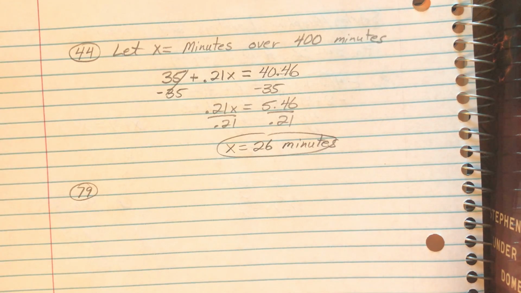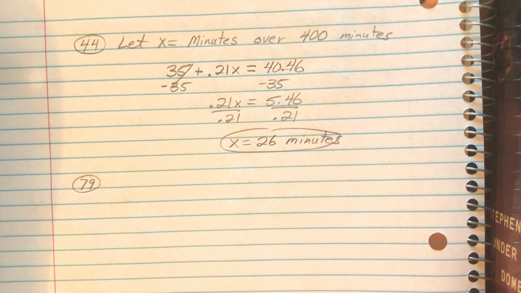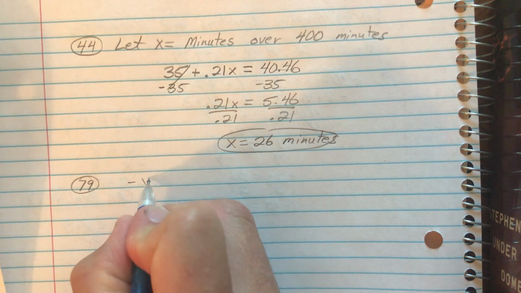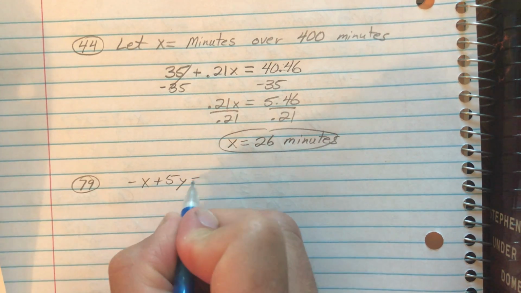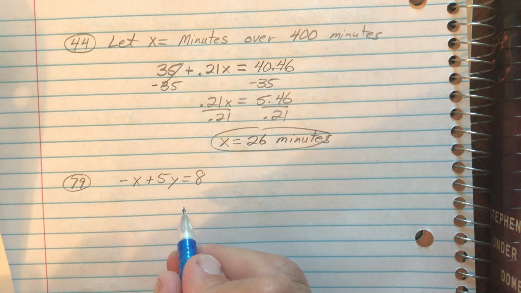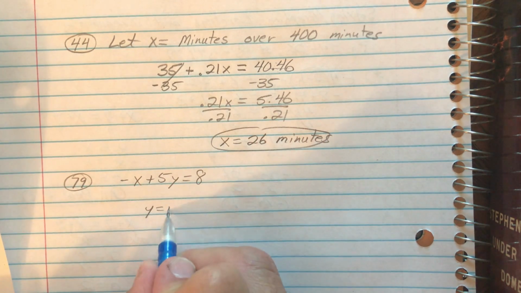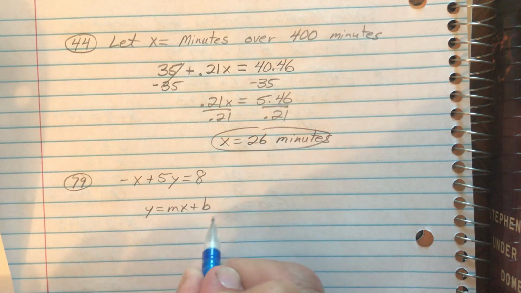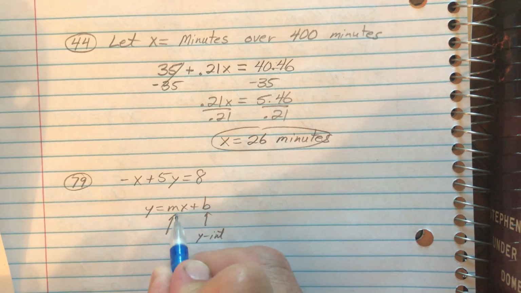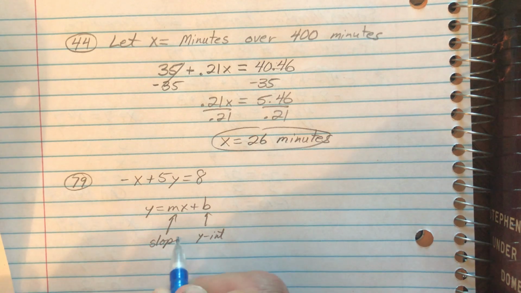And the last question we'll do today is number 79. This is over on page 26. It says, find the x and y intercept of a particular graph. So number 79 says negative x plus 5y equals 8. Now when you're graphing, you could of course get your equation to say y equals mx plus b, and b is the y-intercept, and m is the slope.